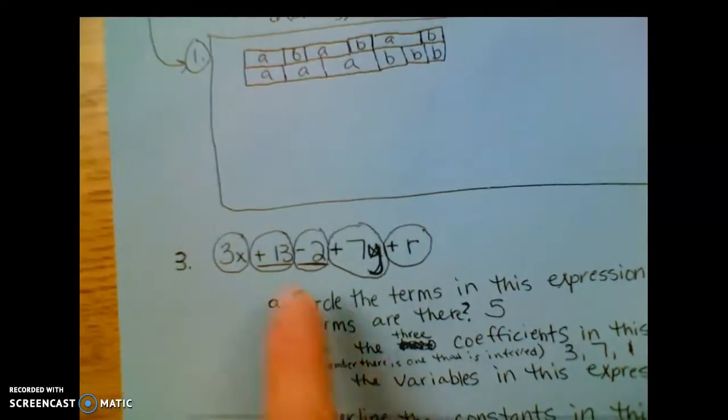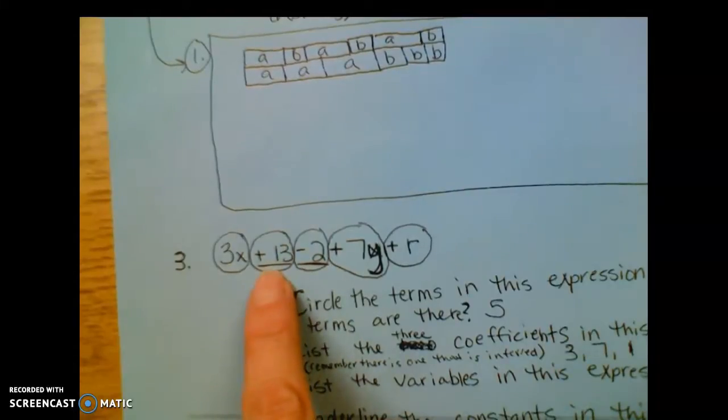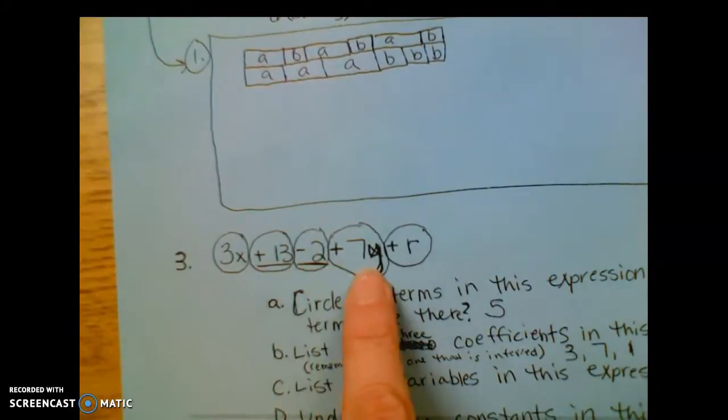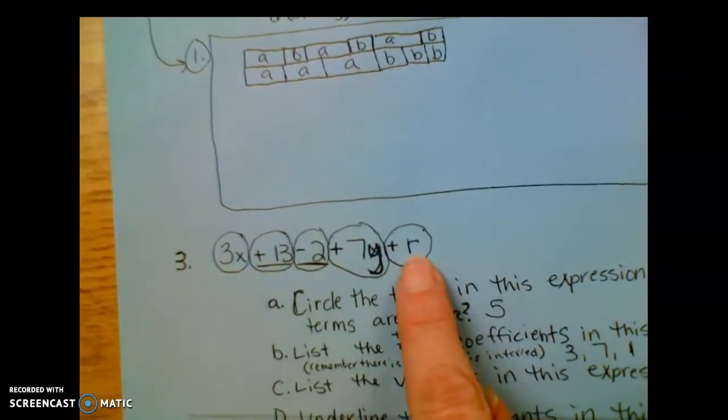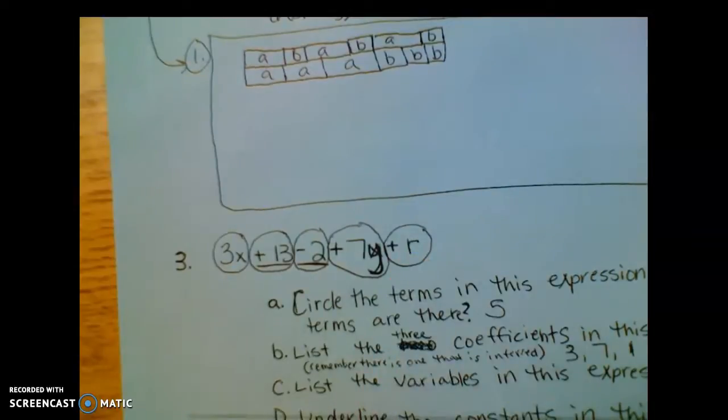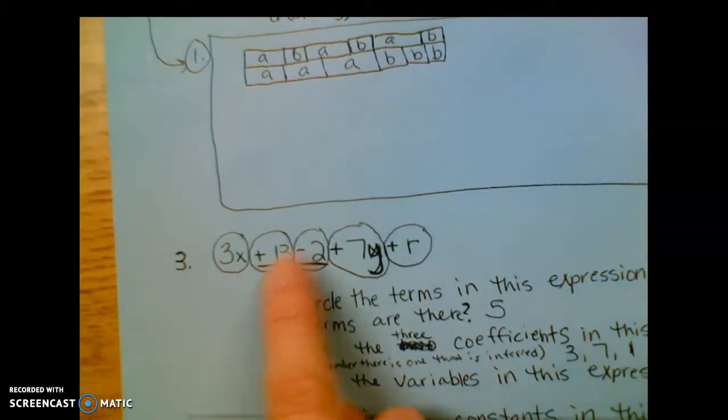And then underline the constants in the expression. These 2 terms right here are going to be constant. They're never going to change. This is going to be a positive 13, a -2. This term could be 21 if y is 3. It could be 700 if y is 100. This term could change, this term could change, and this term could change. The only thing that's going to remain constant is this term right here, these 2 terms right here.